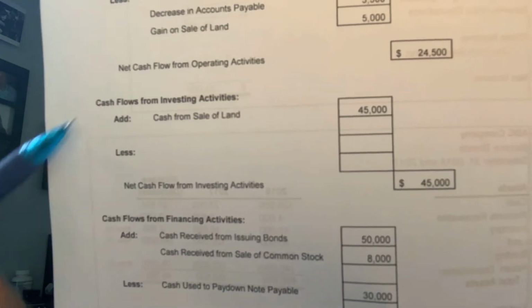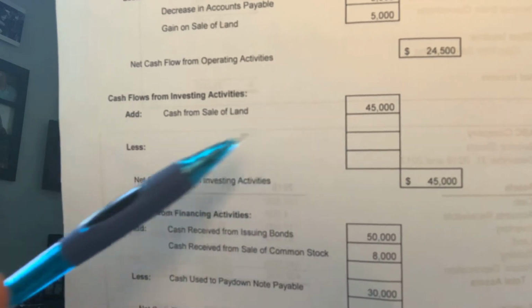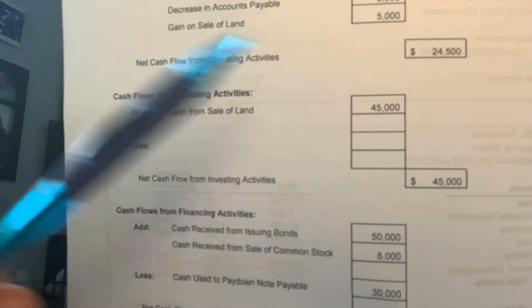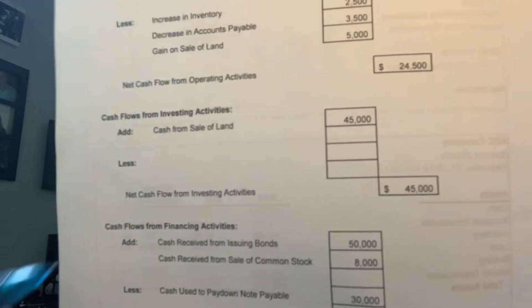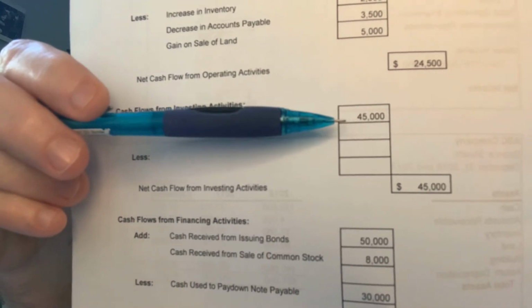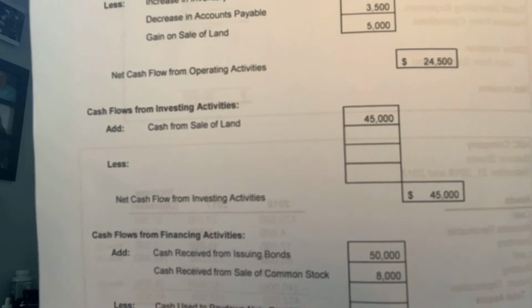So we want to put the full proceeds of that land here. We're going to give it a label here, right? Cash from the sale of land. Put it under the add section, and it will add to the investing activities section, okay? Now, that's all fine and good.